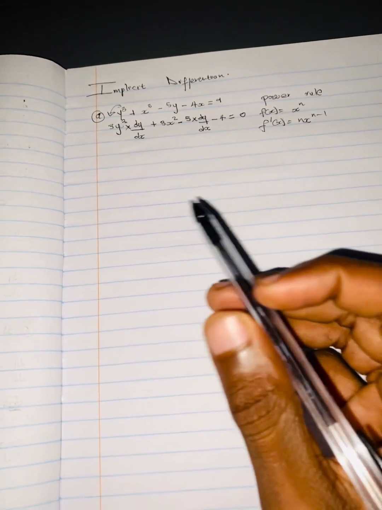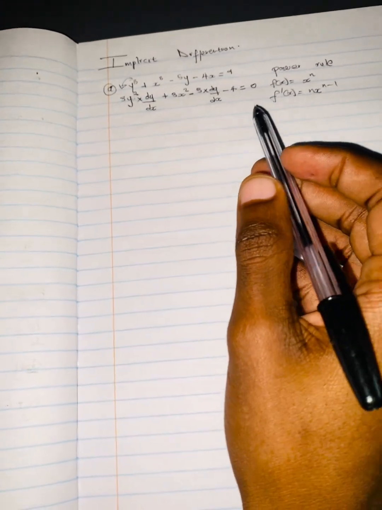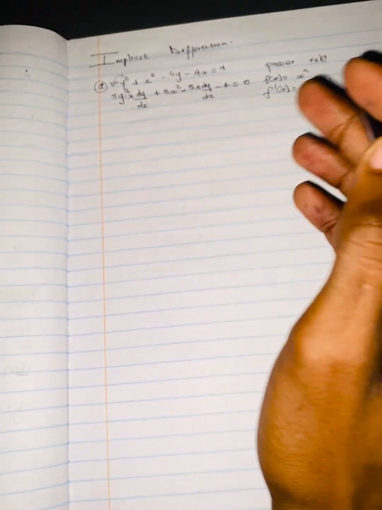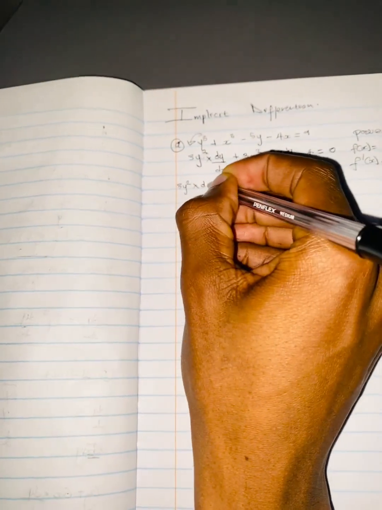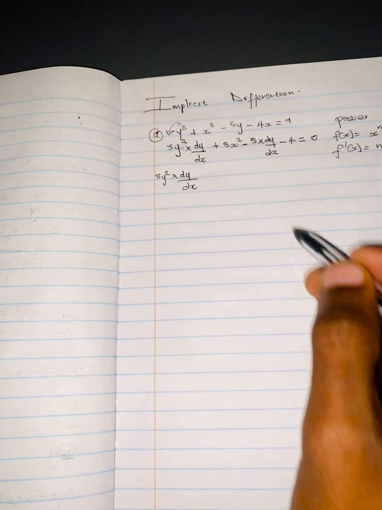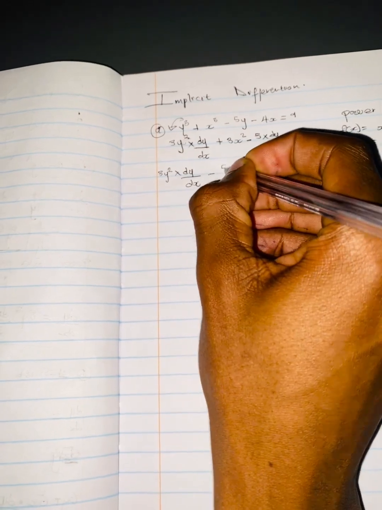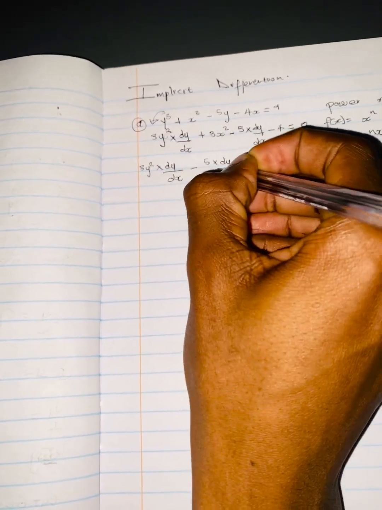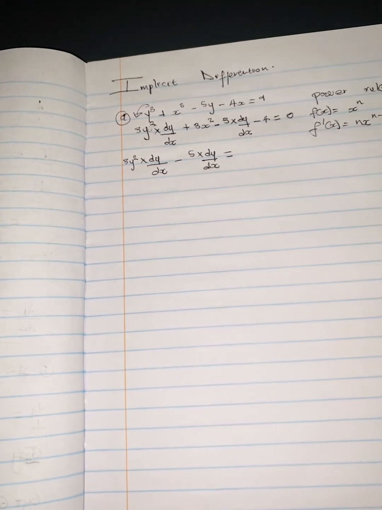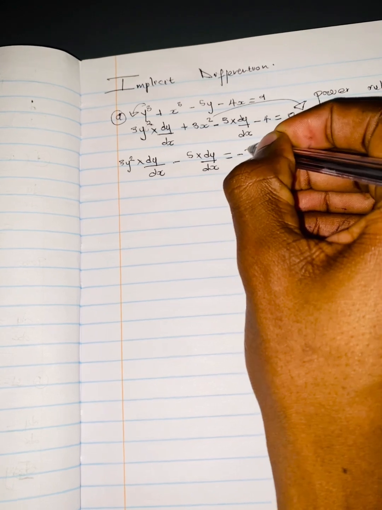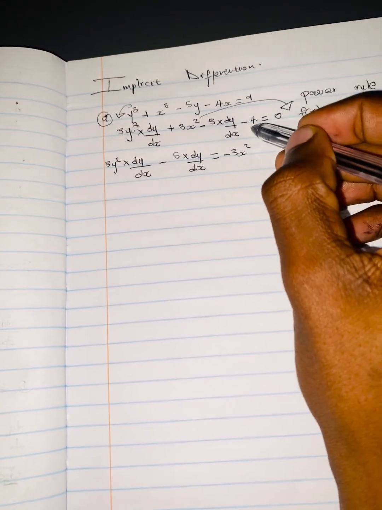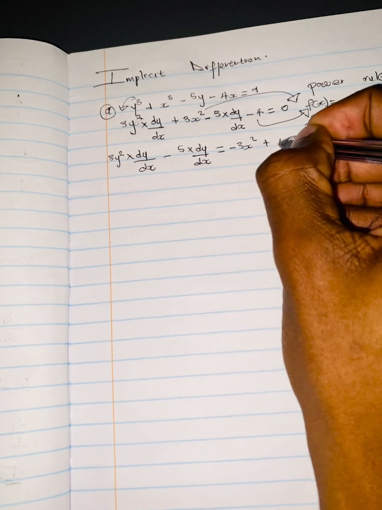Okay, so now we have an equation like that. What is the next step? The next step is putting the like terms together. We take 3y to the second multiplied by dy over dx, and we bring negative 5 multiplied by dy over dx, which will be equal to, we take 3x squared to the other side, which becomes negative 3x squared, and then we take negative 4 to the other side, which becomes positive 4.